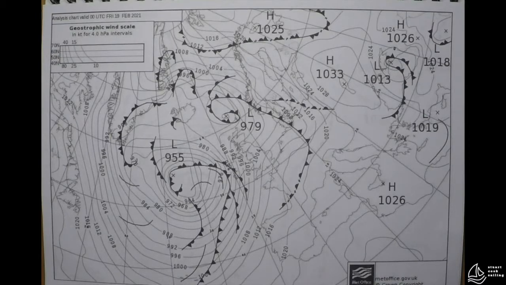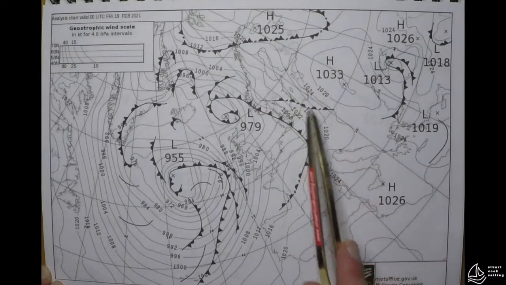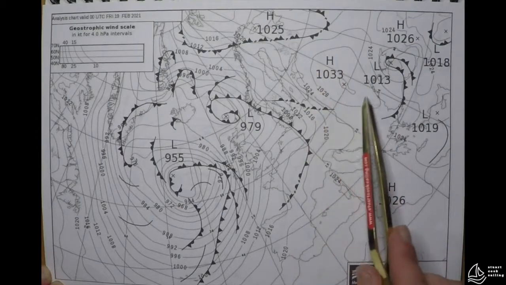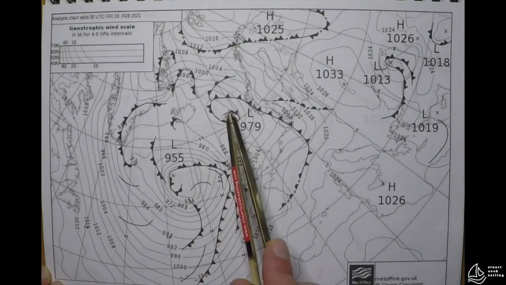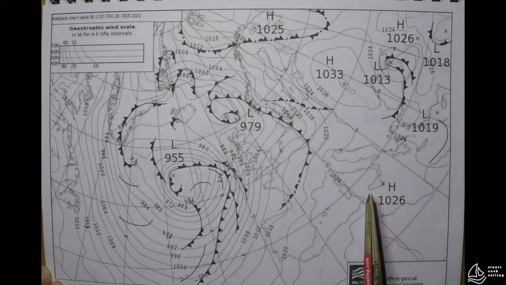So surface pressure charts give us a pressure pattern. So that shows us the various high and low pressures that we find over the globe's surface. So we can see over here we've got a high pressure, and we've got a couple of low pressures here, another high pressure down here.